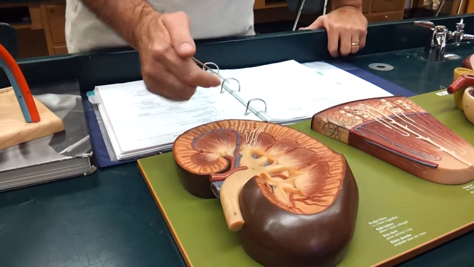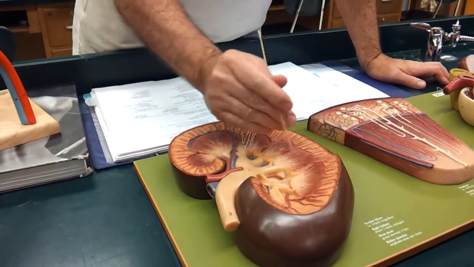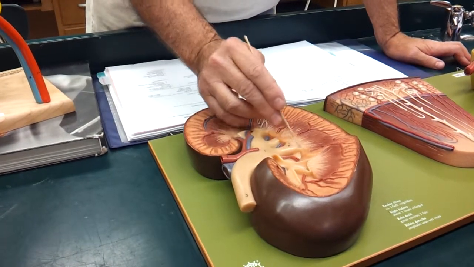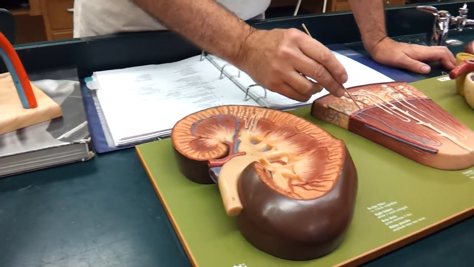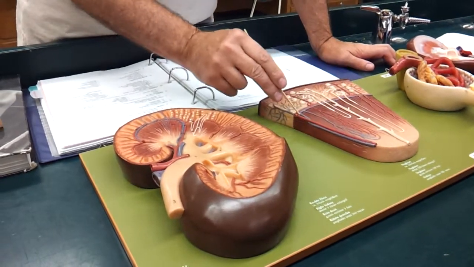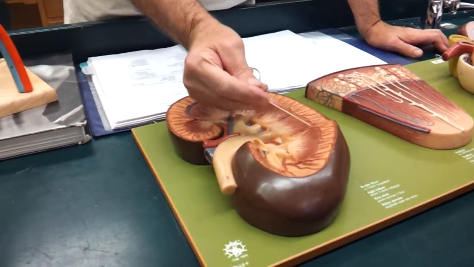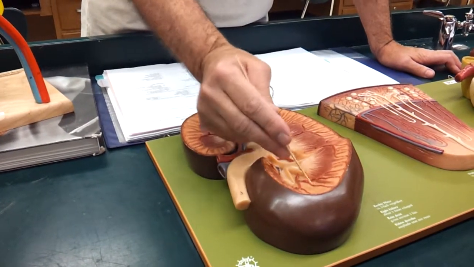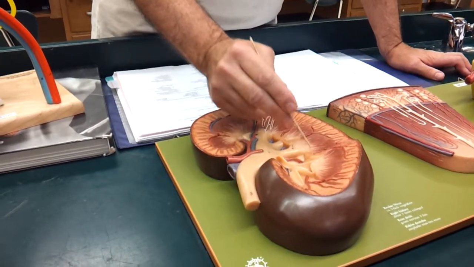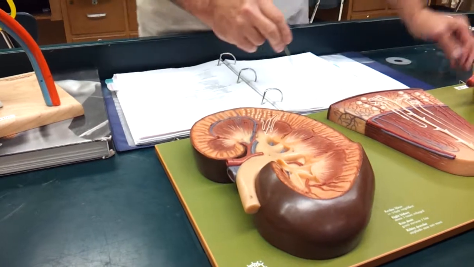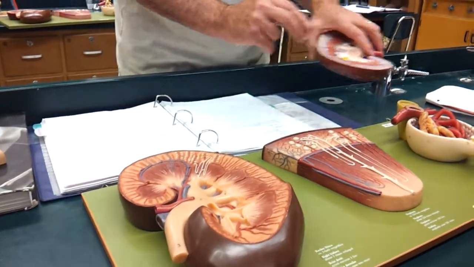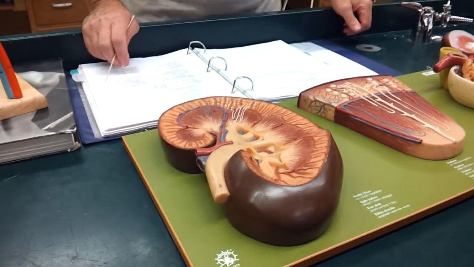Renal pyramids. That's what these triangle areas are right here. There's one, there's one, there's one. Here's one right here. Now the spaces between them are the columns, the renal columns. So this would be a renal column right here, in between here. This shows you a good renal column right here and here and here.